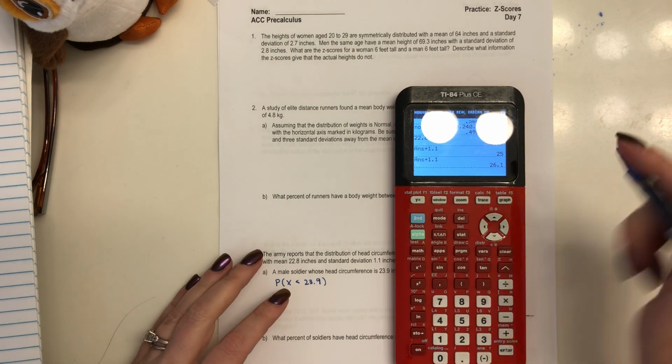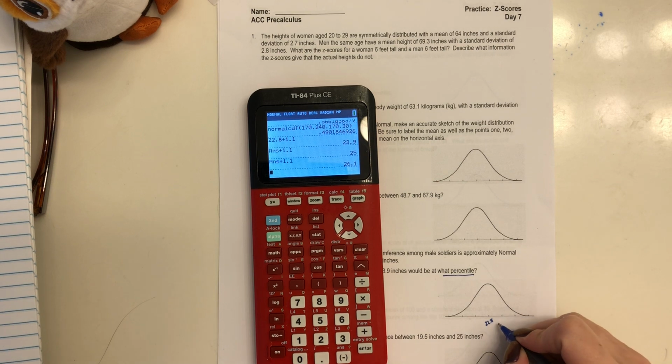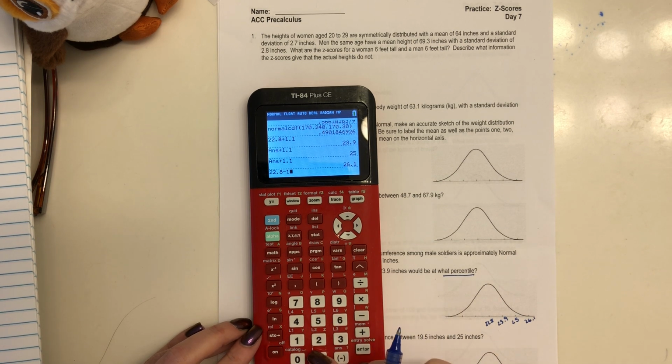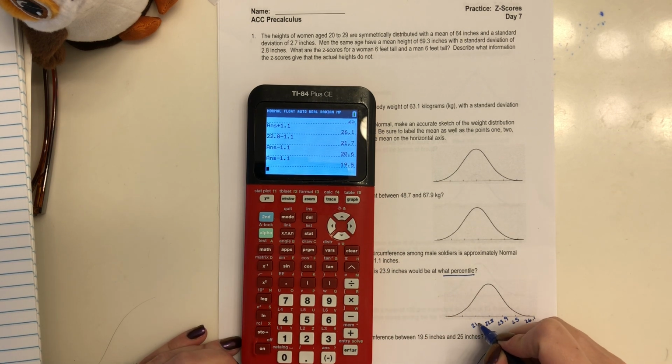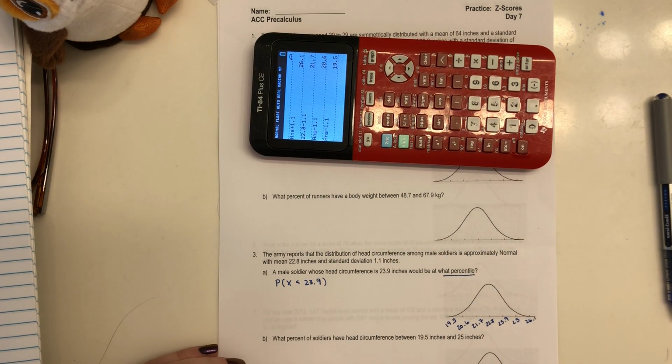Now what that gives me are all of the standard deviations that go on the right-hand side. So I've got 23.9, 25, and 26.1. Now I do the same thing the other way. I do 22.8 minus 1.1, minus 1.1, minus 1.1, and that'll give me 21.7, 20.6, and 19.5.